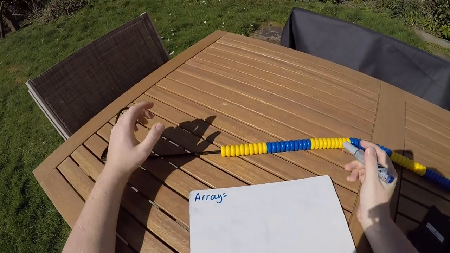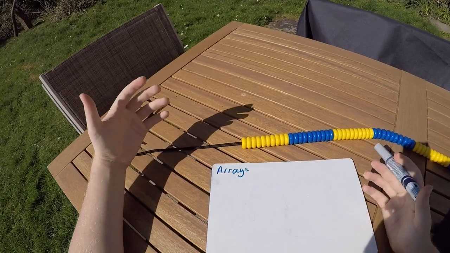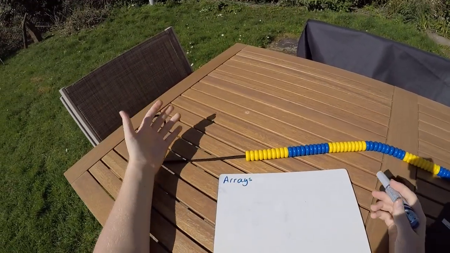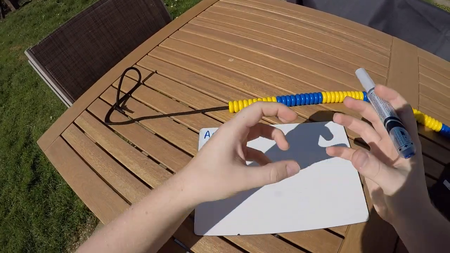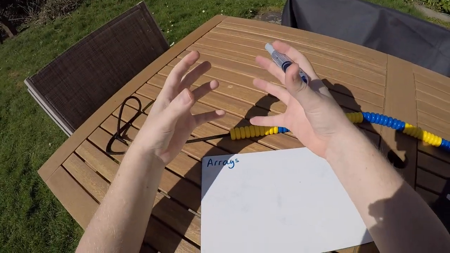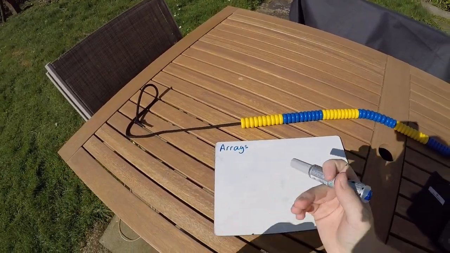Okay, now with our multiplication, we quite often use something called arrays. Now arrays are just a visual way we can show our multiplication and also our division. Okay, think about our parts and our wholes. So our multiplication is a bit like addition, where we're taking our parts and our groups and we're putting them together to make the whole. And division, we're taking that whole and we're splitting it into groups. And I'll do a video on division at another time.